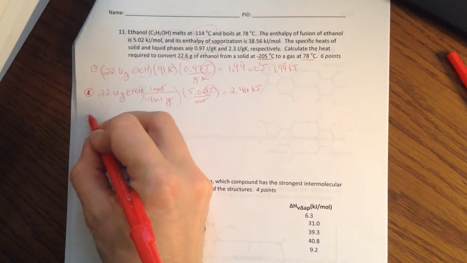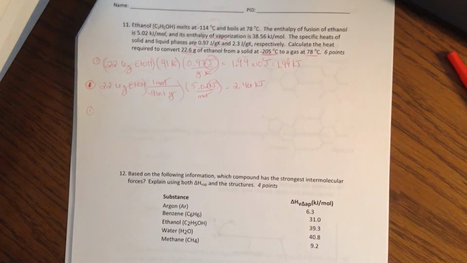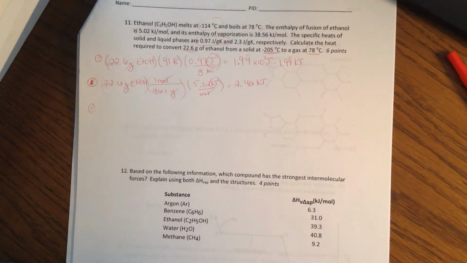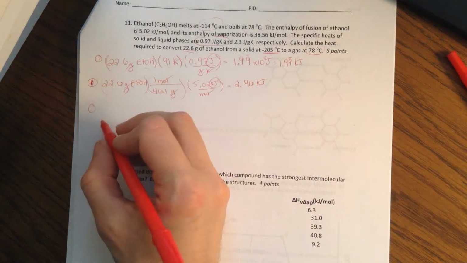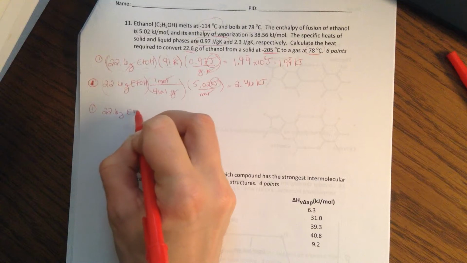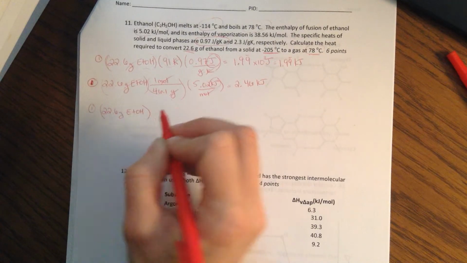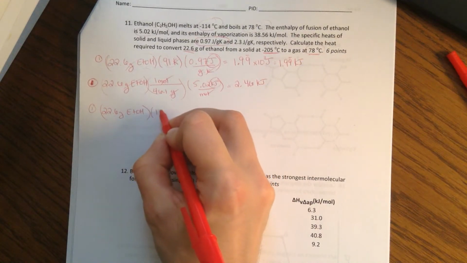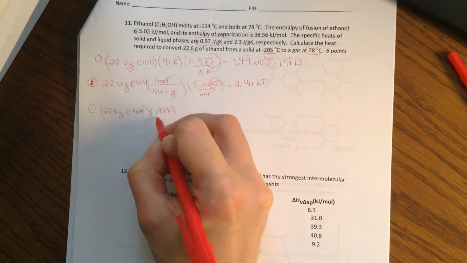Next step is also worth 1 point. We've got to go from that liquid ethanol and heat it up until 78 degrees, right before it starts to change phase. So, 22.6 grams of ethanol. My delta T is 192 Kelvin.